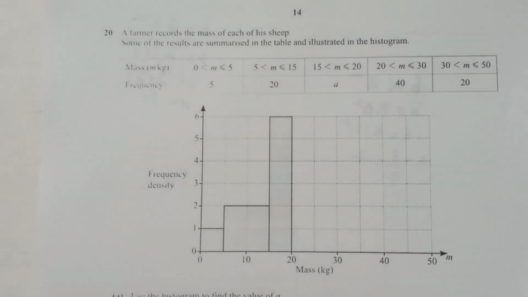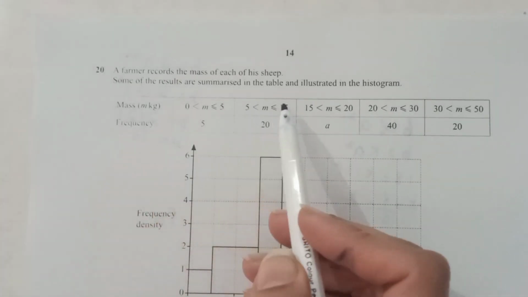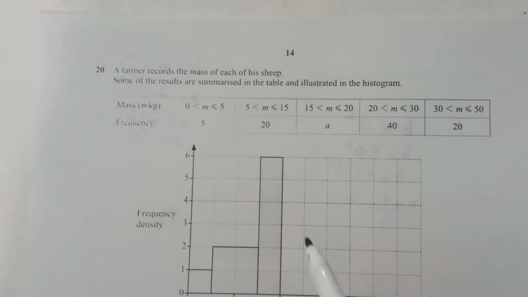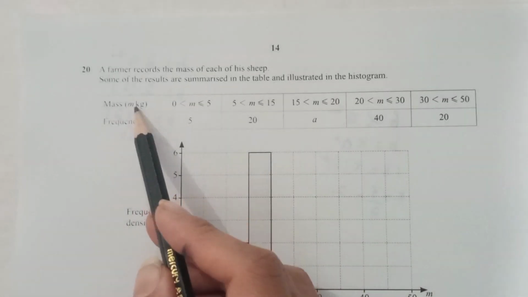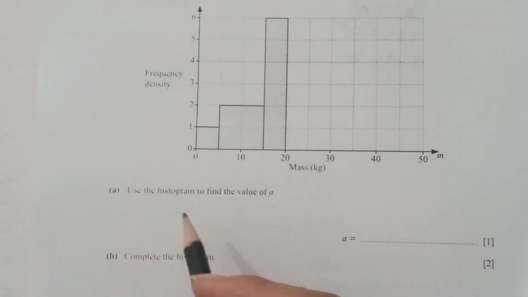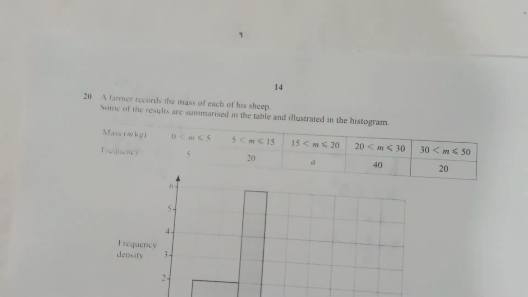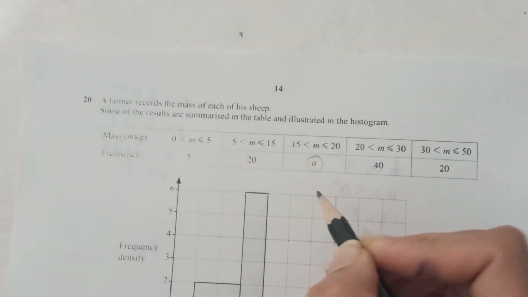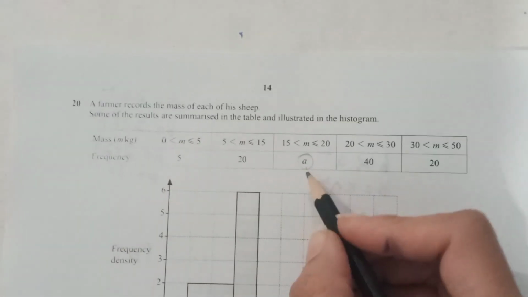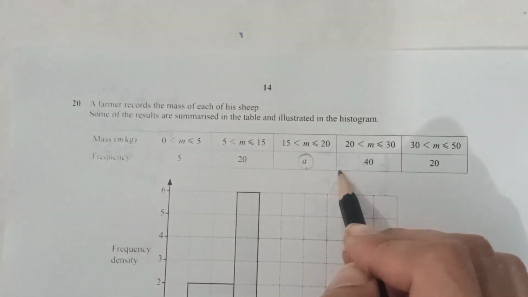Now students, question number 21. A farmer records the mass of each of the sheep. Some of the results are summarized in the table and illustrated in a histogram. That histogram is provided to us, with frequency density and mass. In part A, use the histogram to find the value of A. It means we have to find the frequency.